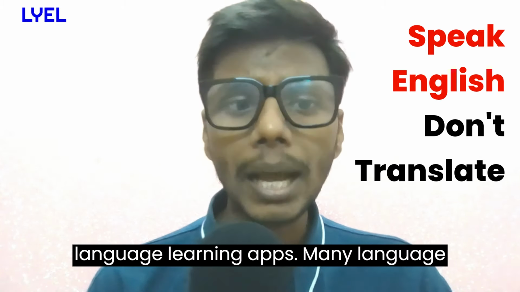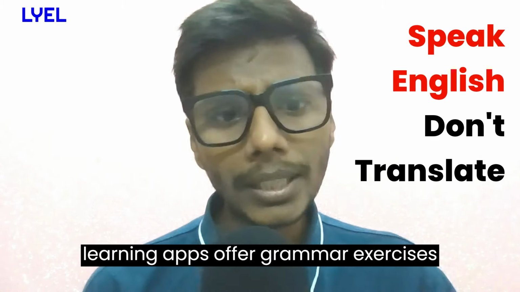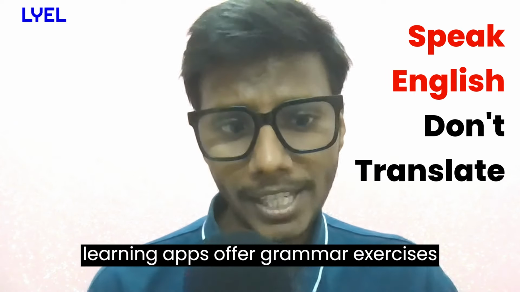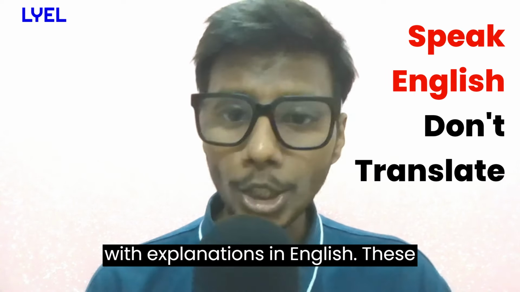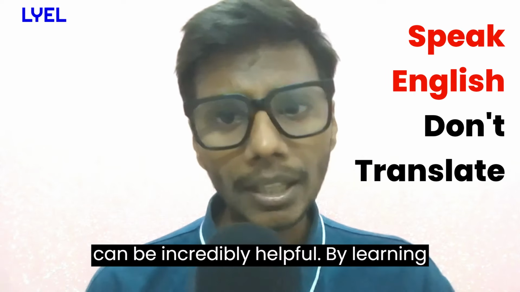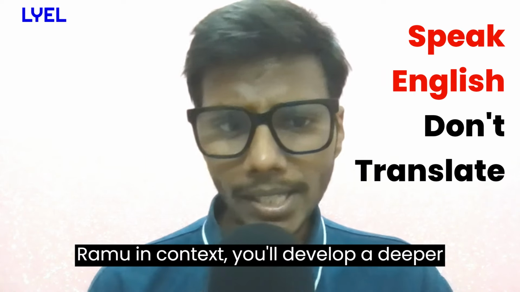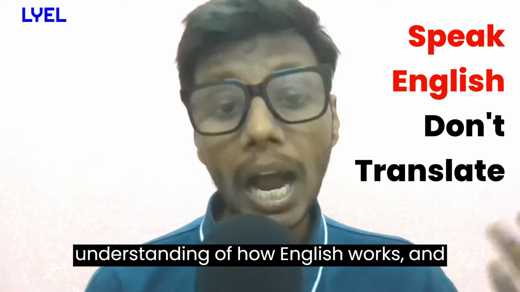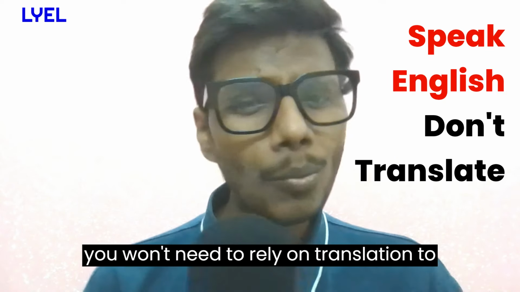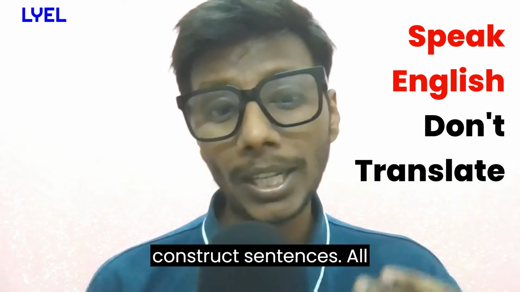Number 3 is use language learning apps. Many language learning apps offer grammar exercises with explanations in English. These can be incredibly helpful. By learning grammar in context, you'll develop a deeper understanding of how English works. And you won't need to rely on translation to construct sentences.